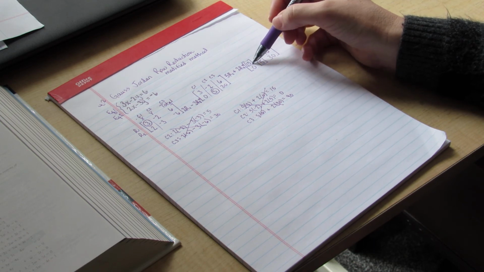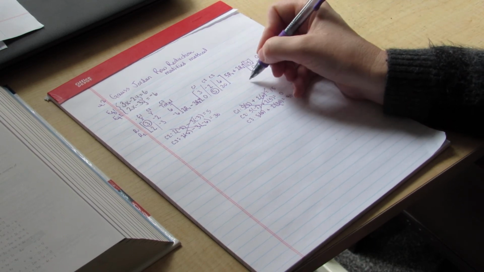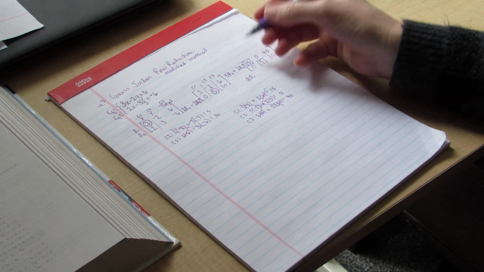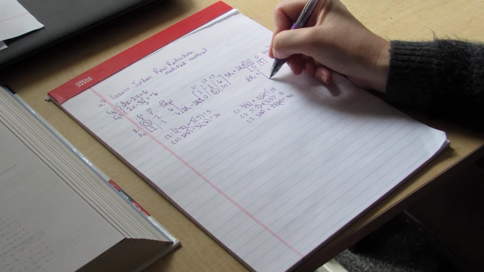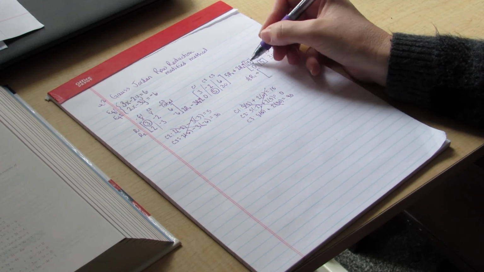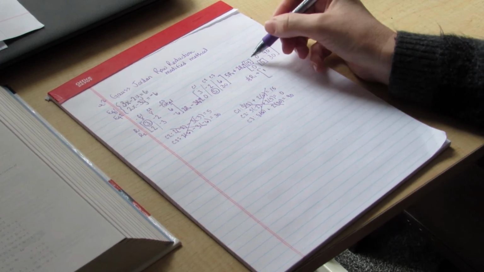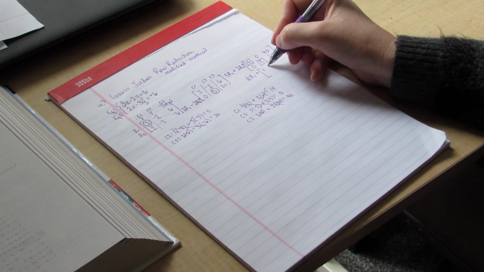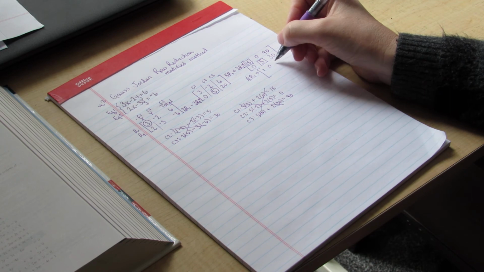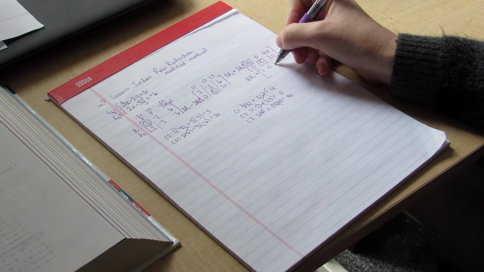So if I have a 15 here in the first row, if I take 1 over 15 times that row 1 number, it should turn into a 1. But what I do to one number in that row, I'm going to have to do to the whole thing. So I'm going to take 1 over 15 times 15, which is 1. 1 over 15 times 0, which is 0. And 1 over 15 times 90, which is 6.